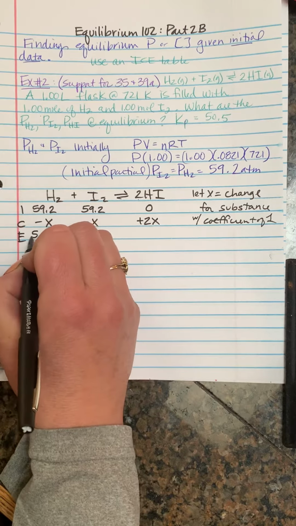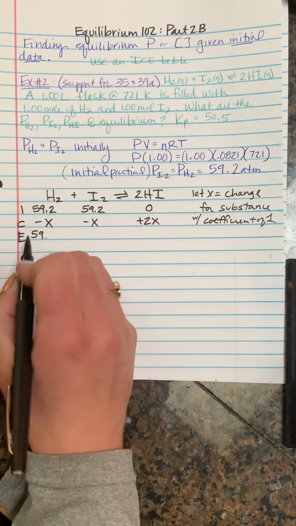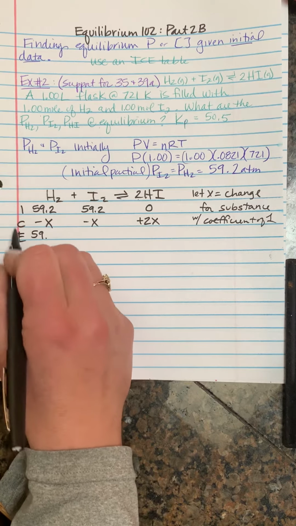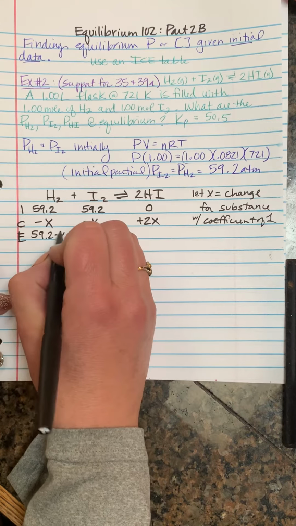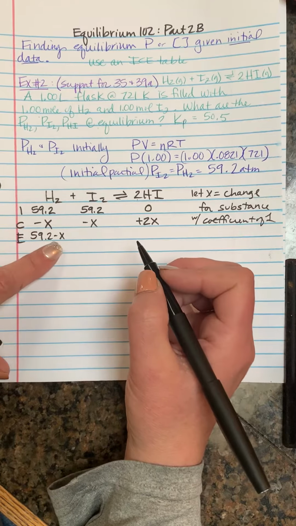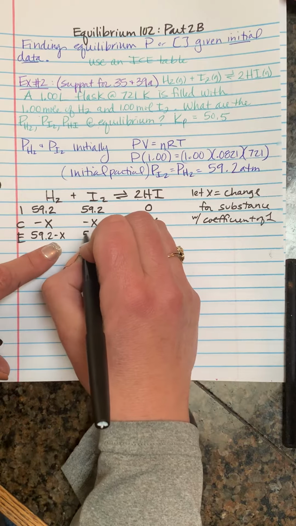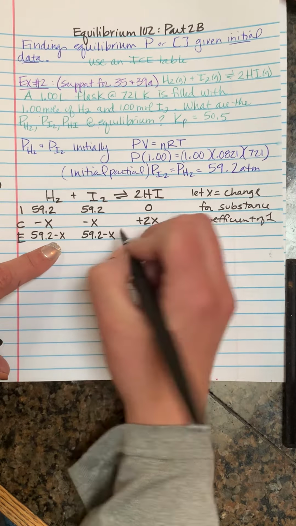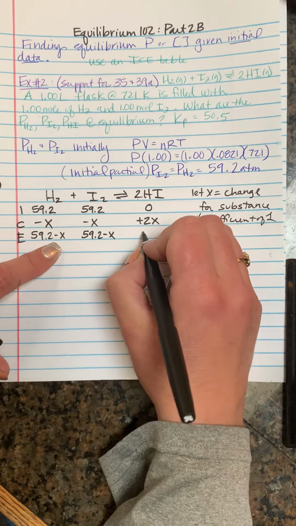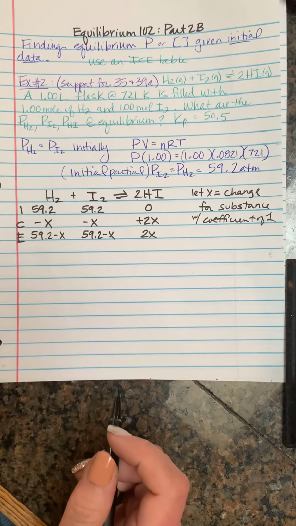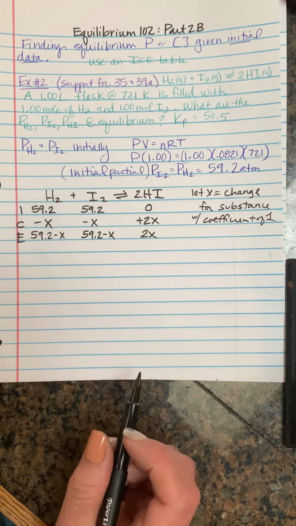Okay, so our equilibrium partial pressure expressions are going to be 59.2 minus x for H2, 59.2 minus x for I2, and then 2x for our HI.